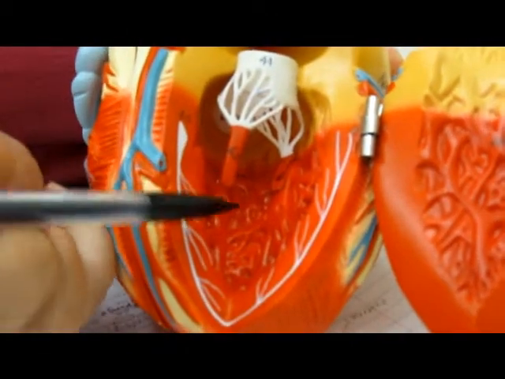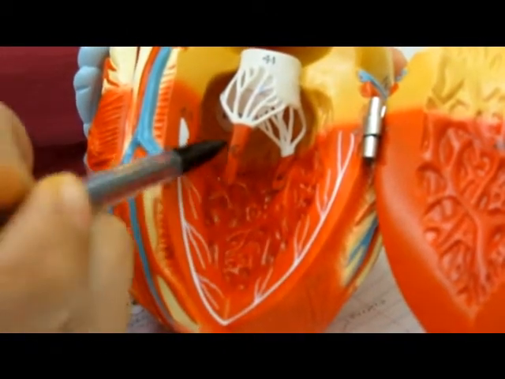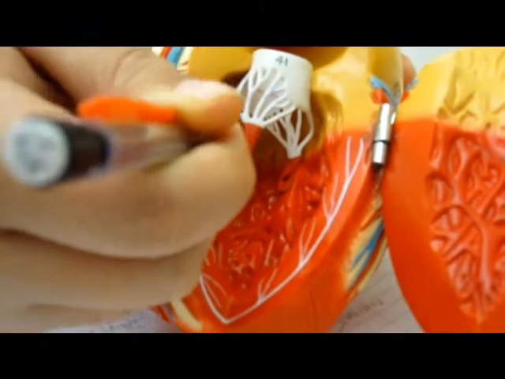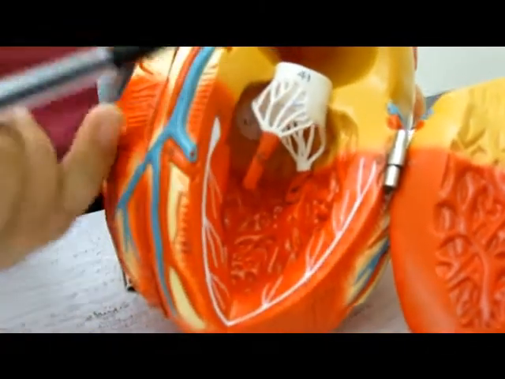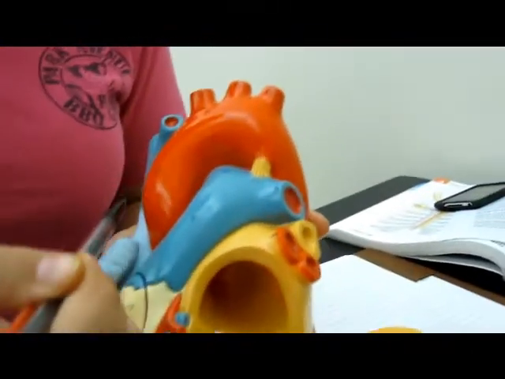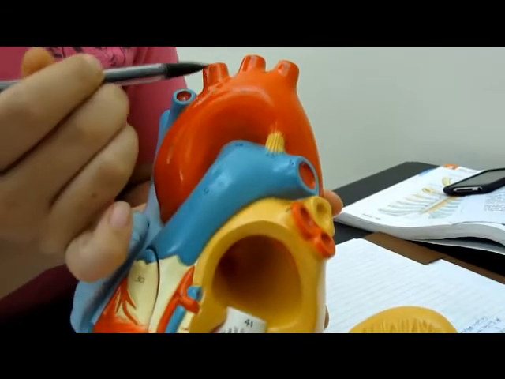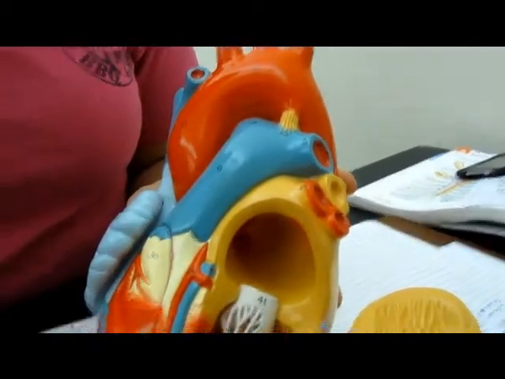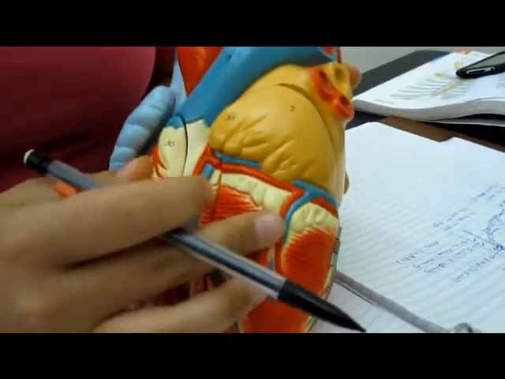Blood travels from the left ventricle into the aortic semilunar valve, which goes into the aorta, the ascending aorta, through these trunks.